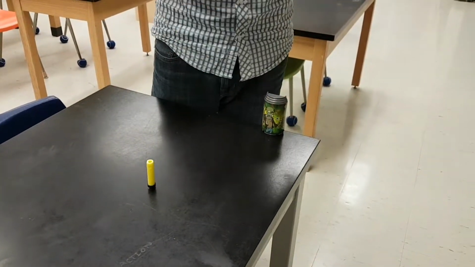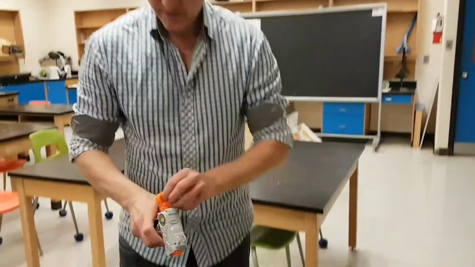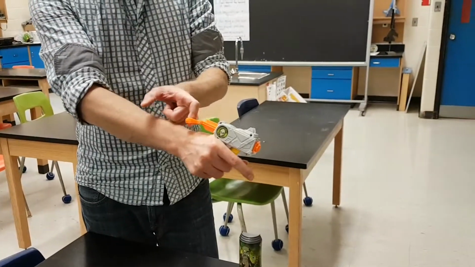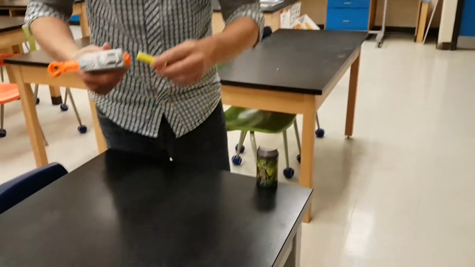So how we're going to do it, we've got our zombie blaster, which is right here. And it's just a spring, so when you pull it back, you can see it loads the spring. And we put our dart in there.